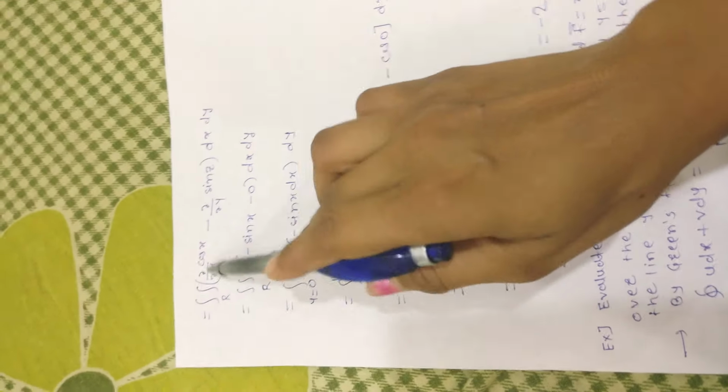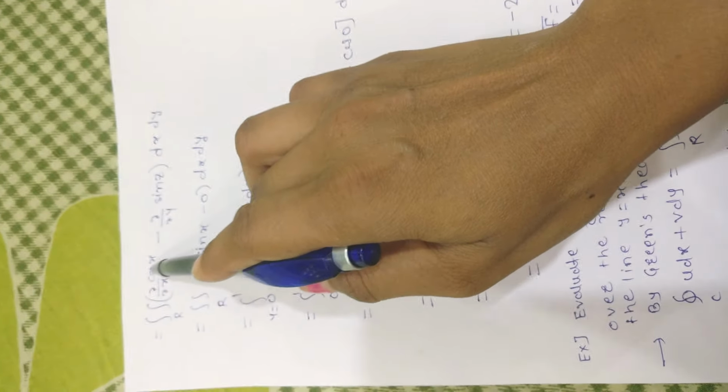So our value of v is cos x. So ∂/∂x of cos x minus ∂/∂y of u, where u is sin z, dx dy, double integration. The derivative of cos x is minus sin x, and the derivative of sin z with respect to y is 0. So that is 0 dx dy as it is.